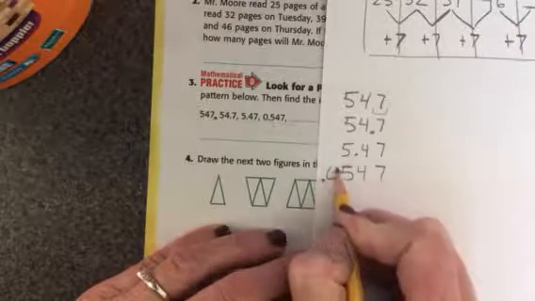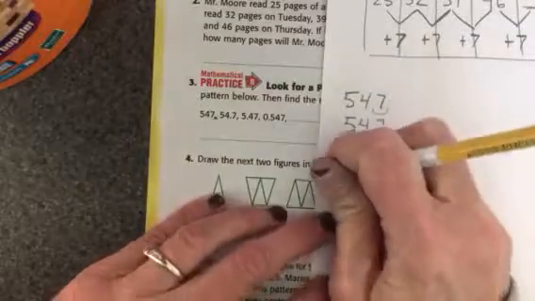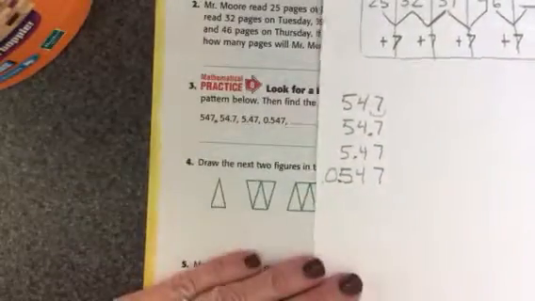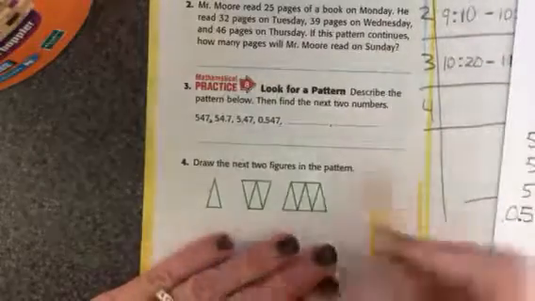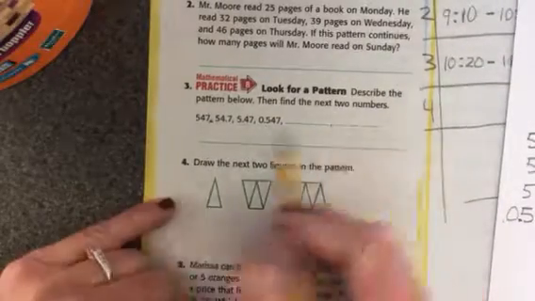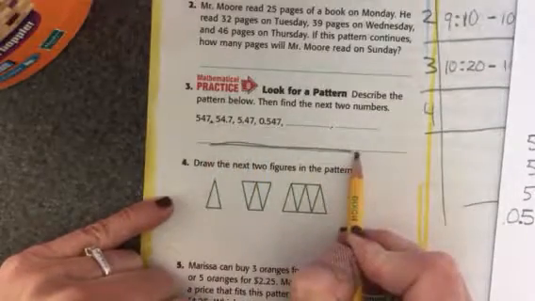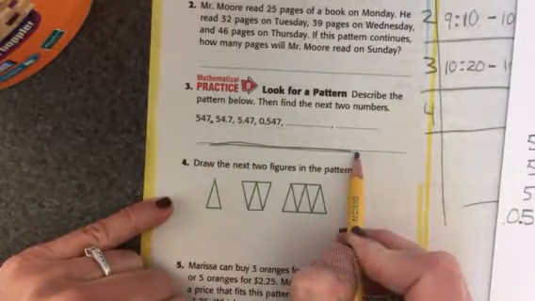Oh wow, I'm sorry. It actually goes right here. Okay, so you'll keep moving the decimal point to the left and find the next 2 numbers, and then describe what the pattern is. Is each number 10 times more or 10 times less?